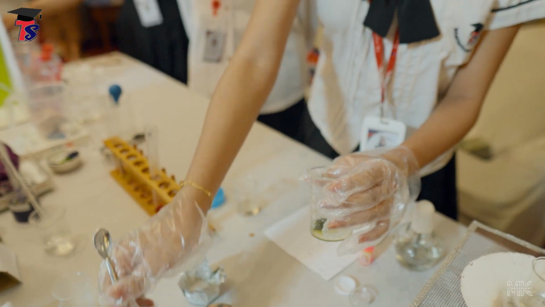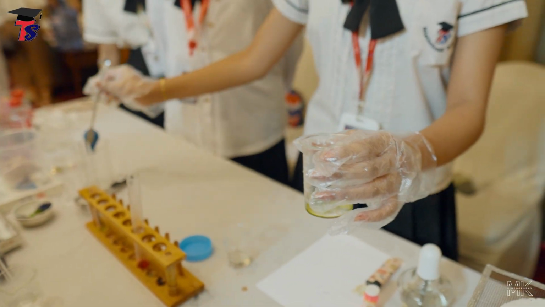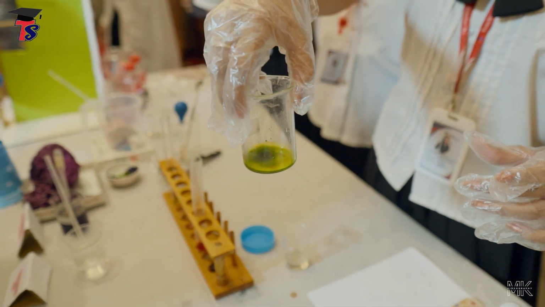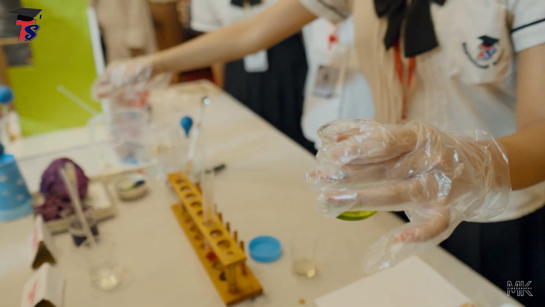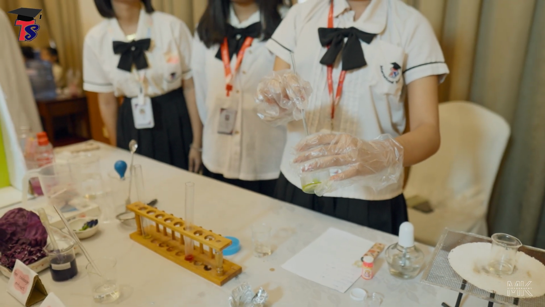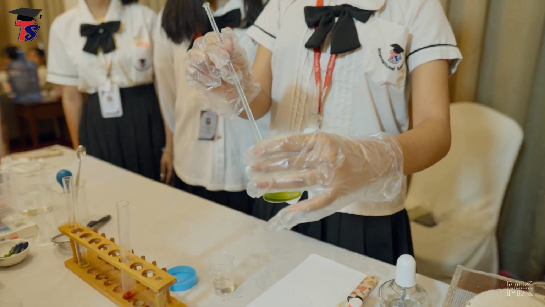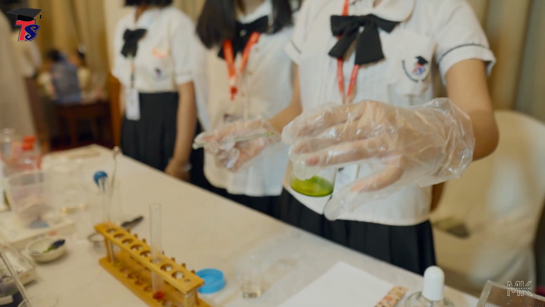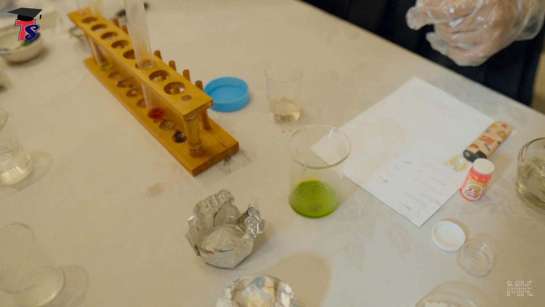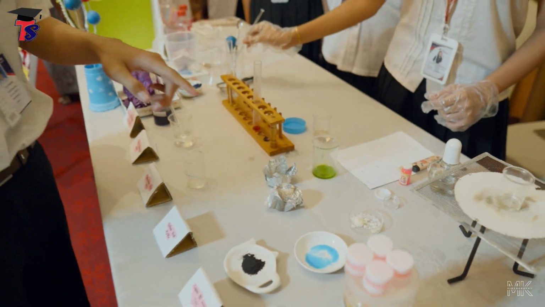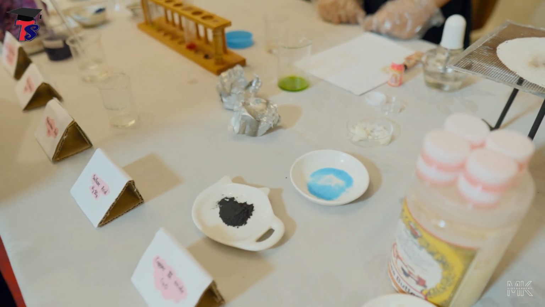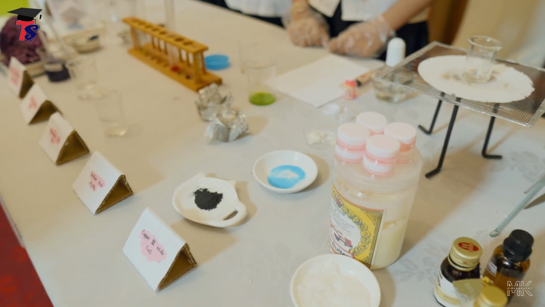When we put copper(II) oxide into the sulfuric acid, it forms a reaction and the mixture turns green. Next, we need to heat the mixture, but unfortunately we couldn't get any test tubes, so we couldn't heat it up. But after the solution cools down, we get these blue crystals, which are called copper(II) sulfate. Yes, that's all for our project.